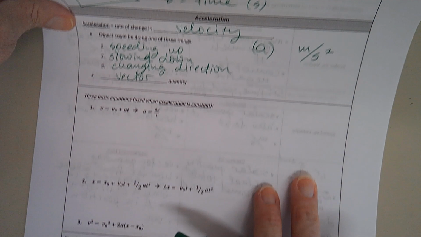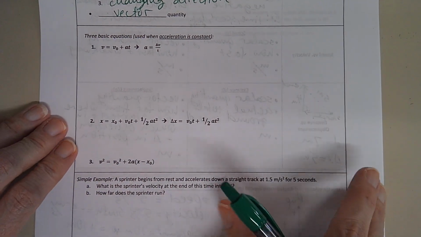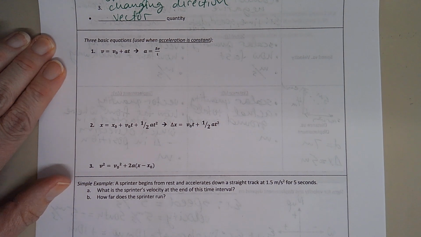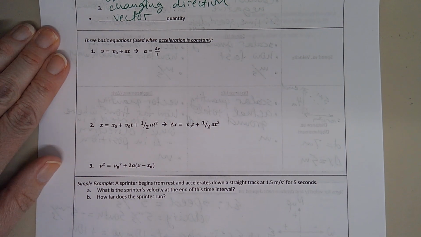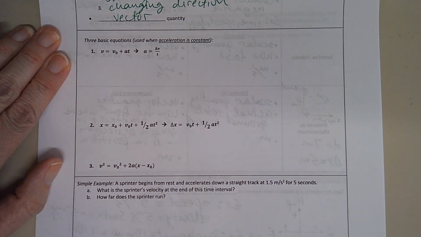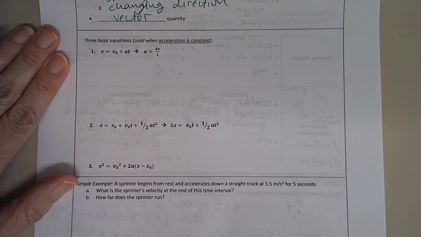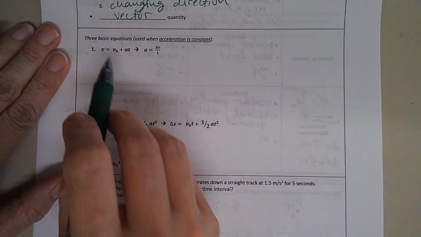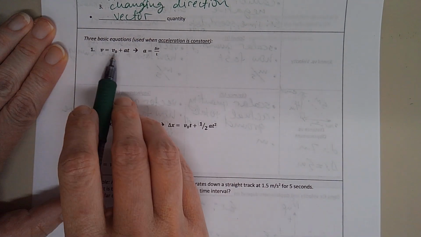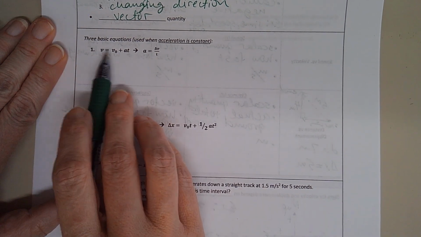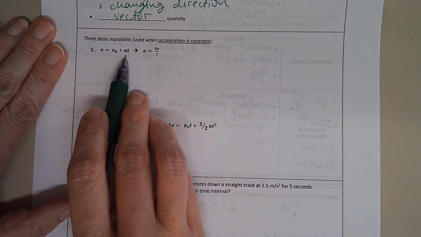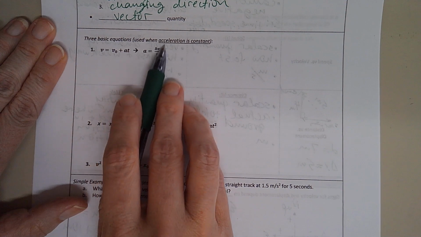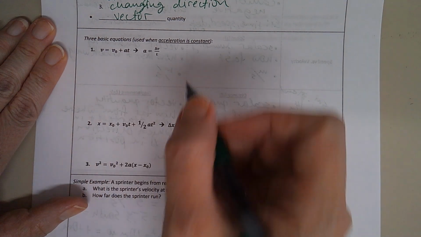All right, and then you have your basic equations. There are 3 equations that have acceleration in them, and this is when acceleration is constant, not when acceleration is changing. We're not really going to do a bunch of math when acceleration is changing. That seems like ludicrous speed, you know? No, just kidding. So 3 basic equations. This is the change in velocity from final to initial, and it's based on the acceleration and the time. Another way to say this is the change in velocity over time.